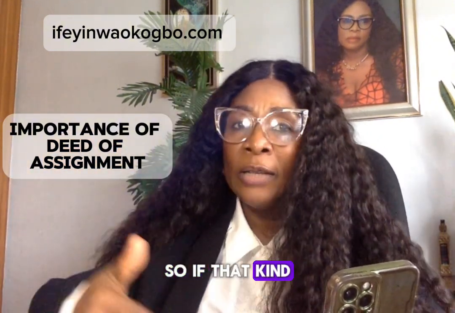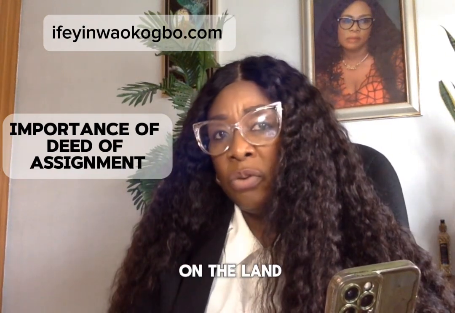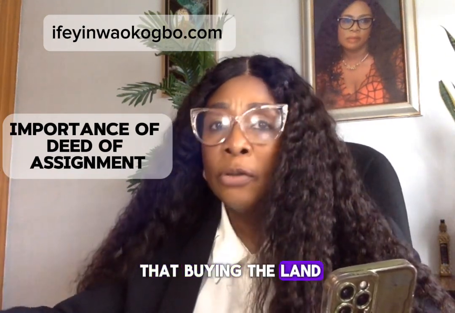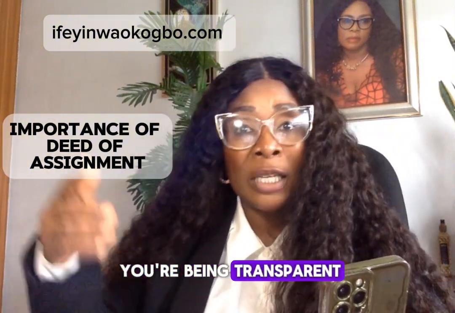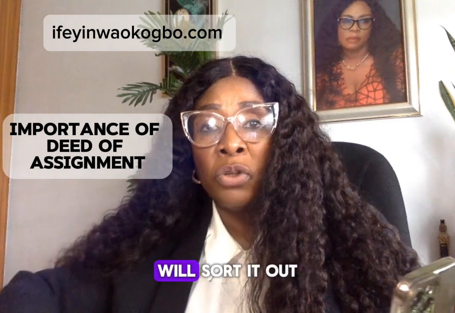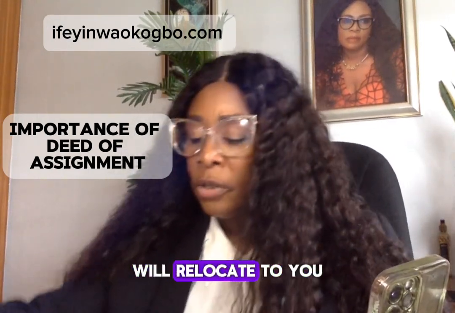So if in that kind of situation you're giving a deed, you can indicate there that there are issues on the land, so that the person buying the land will know. But that does not mean that the land is not genuine. It only shows that you are being transparent by saying that we have this issue, we'll sort it out within so and so period of time, or if not, we'll reallocate to you.